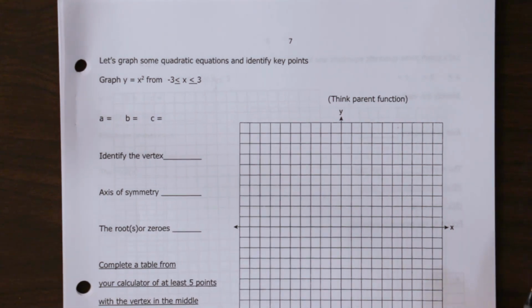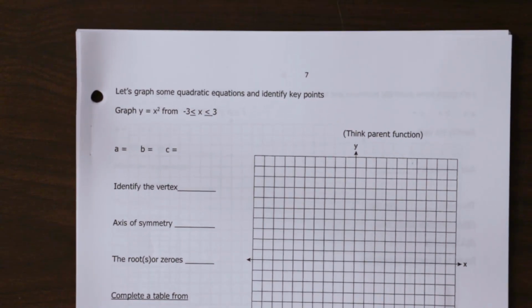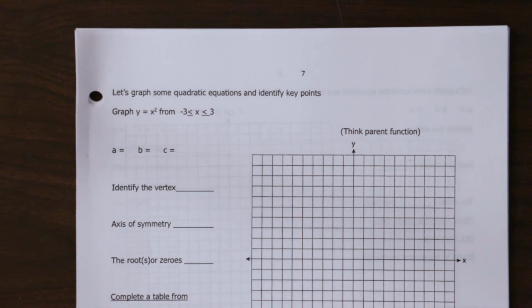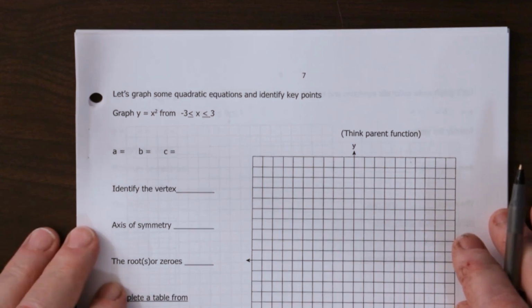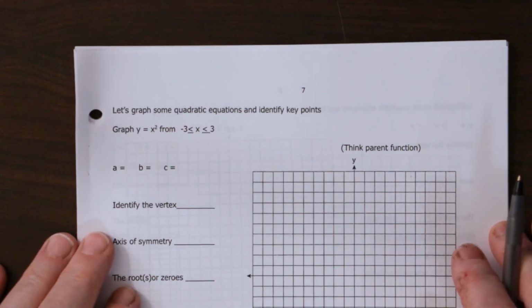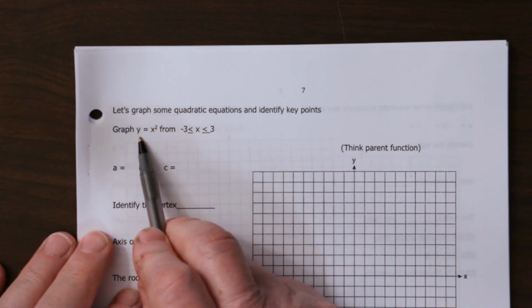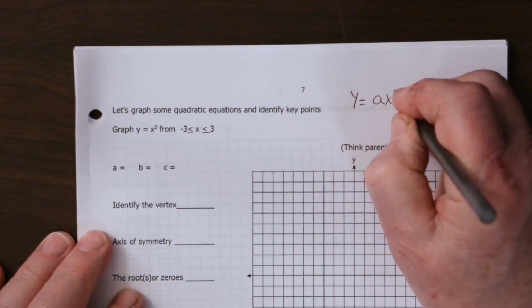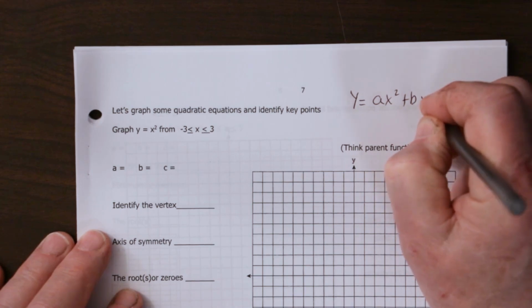So I'm on page 7. I'm going to do, I think, the first 11 pages on this, so you're going to see some information on it. On page 7, we have our basic y equals x squared right here. But you remember it's supposed to be y equals ax squared plus bx plus c.